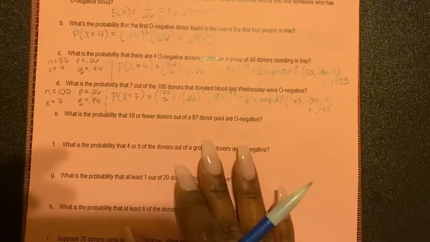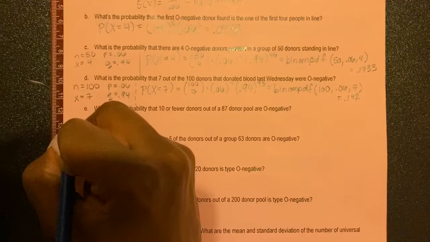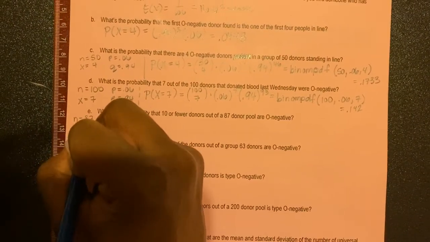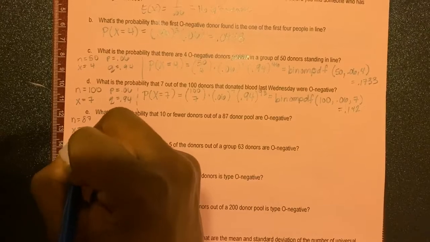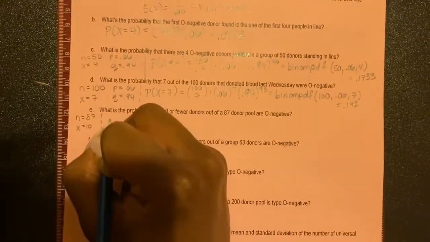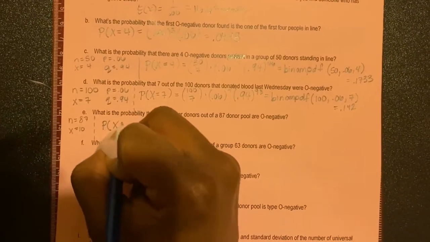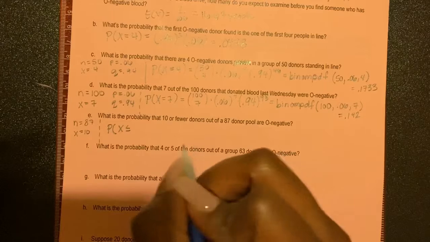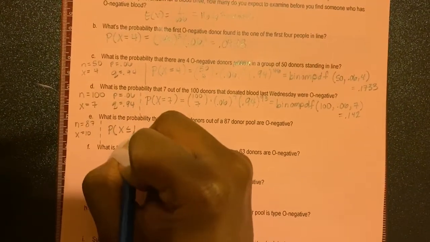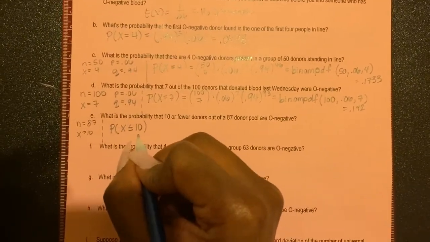All right, so the next one says, what is the probability that 10 or fewer donors out of 87 are O negative? So right now we're dealing with 87. We're talking about 10 or fewer, and we know that the P and Q are remaining the same. So we said the probability that 10 or fewer, so X is no greater than 10. Okay, so that's important to understand. 10 or fewer, so 10 is our max.